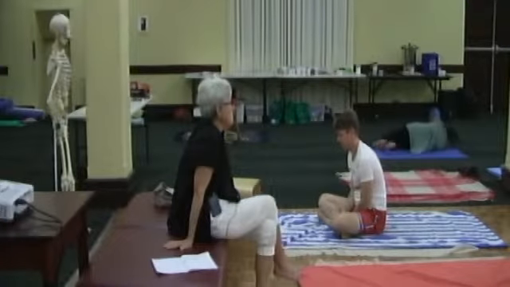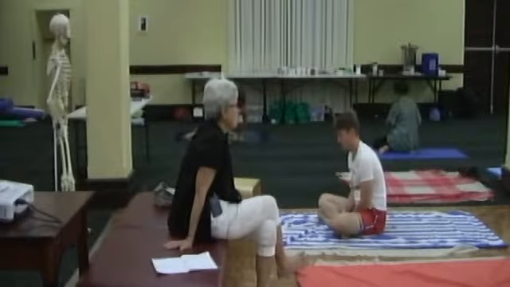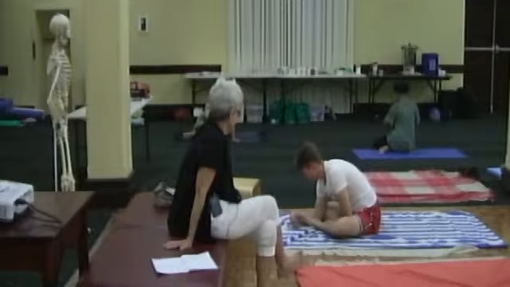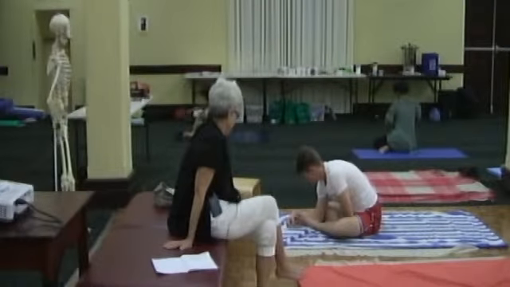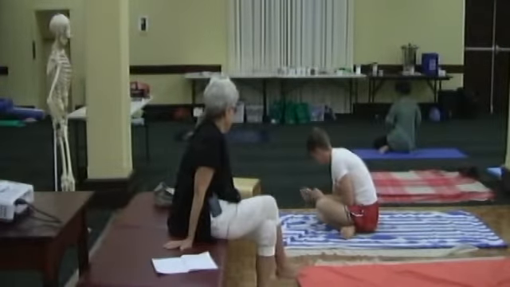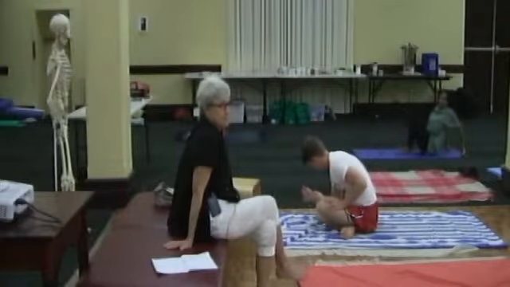And try putting the sole of your foot in that place between your elbow and your wrist. And there it is, a foot.